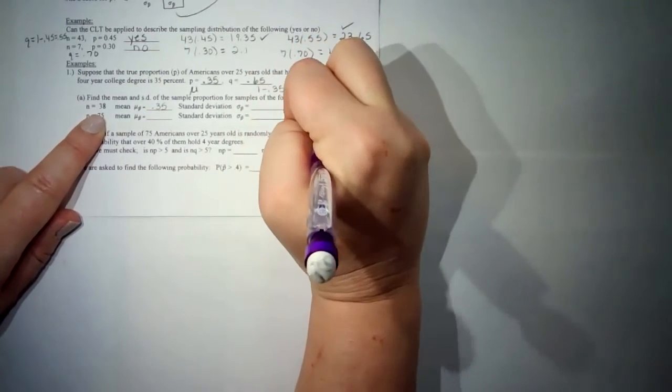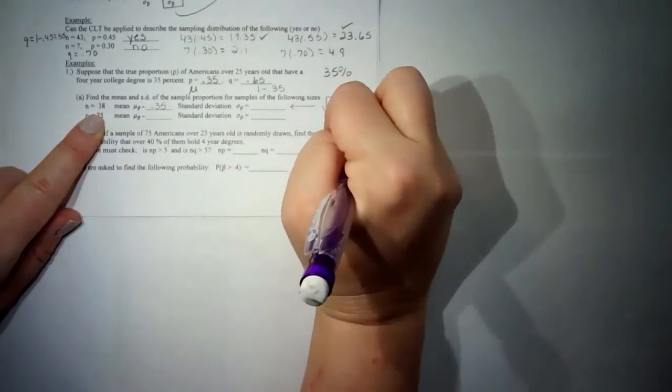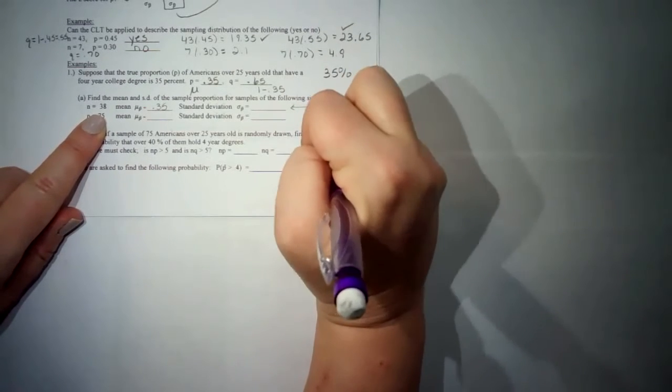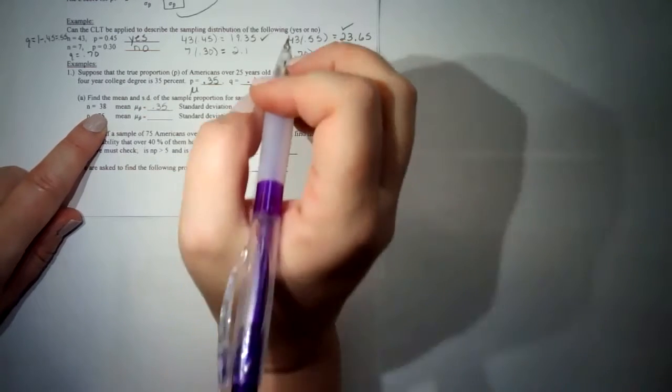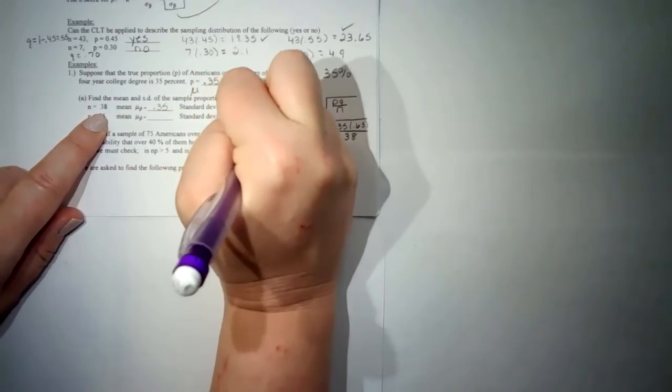Now to find this, we're going to use that formula, square root of P times Q over N. Our P is 0.35, our Q is 0.65, and we're going to divide by 38. We take the square root of that whole thing. I got 0.0774. Make sure that's right, because I come up with weird stuff sometimes. That would be my standard deviation. Does that sound okay, Kate?